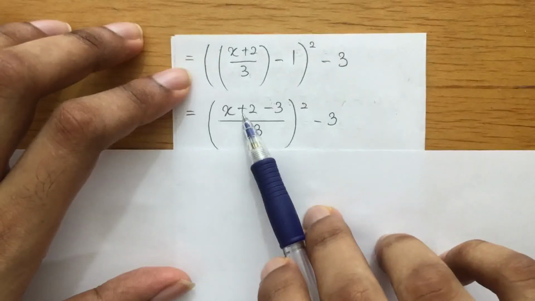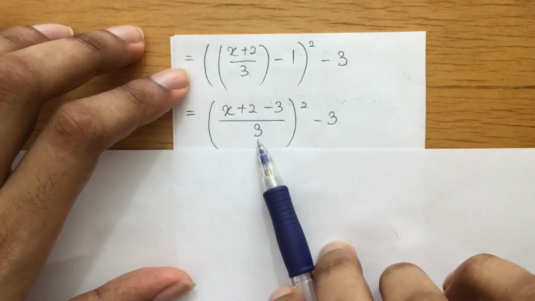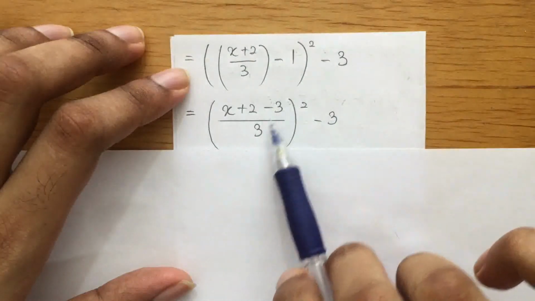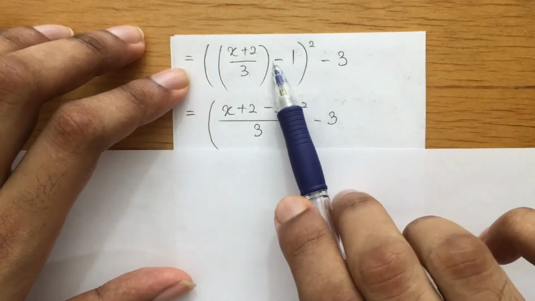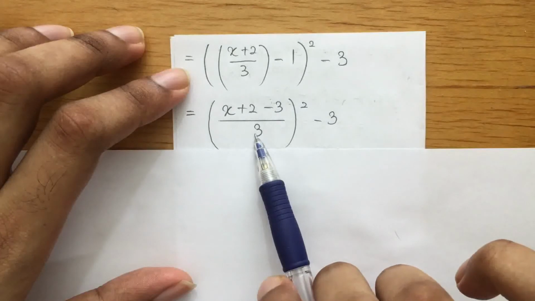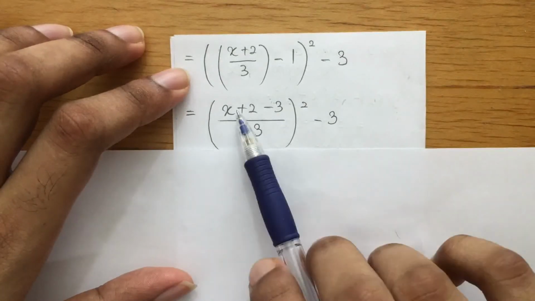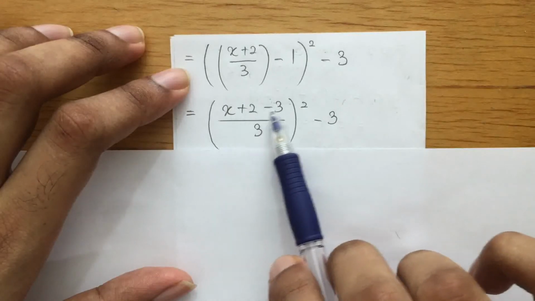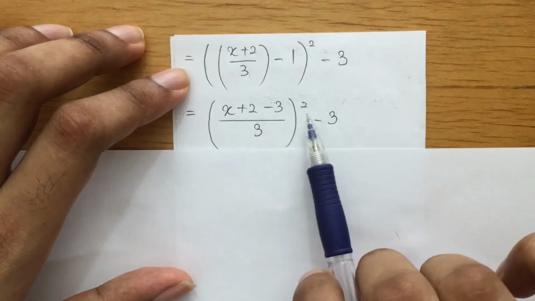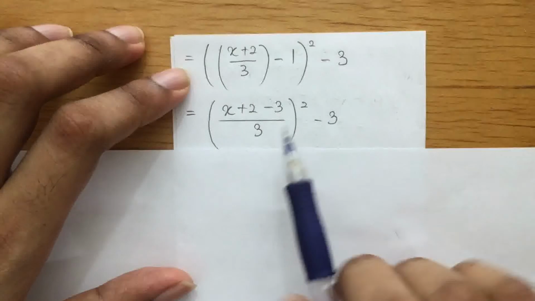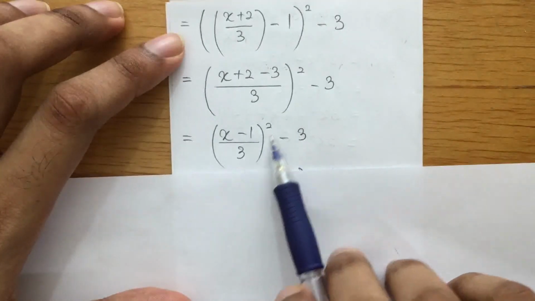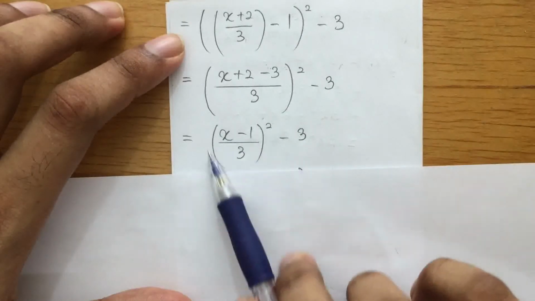So (x plus 2 minus 3) divided by 3, because this step you can go back in reverse, guys. This negative 3 and 3 you can separate, and it becomes negative 1. So this is part of the working. So x plus 2 minus 3, so 2 minus 3 you get (x minus 1) over 3, and then you square it, minus 3. So from here you get ((x minus 1) over 3) squared minus 3. So you expand this bracket.